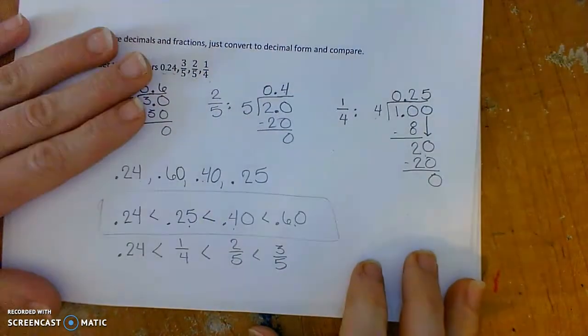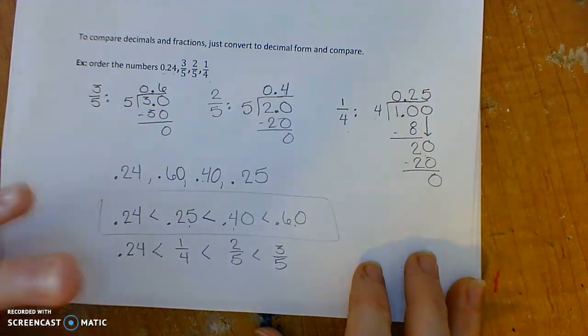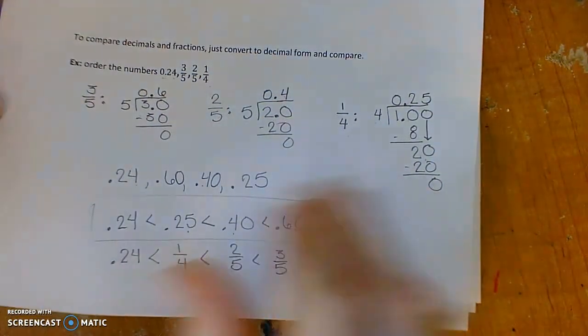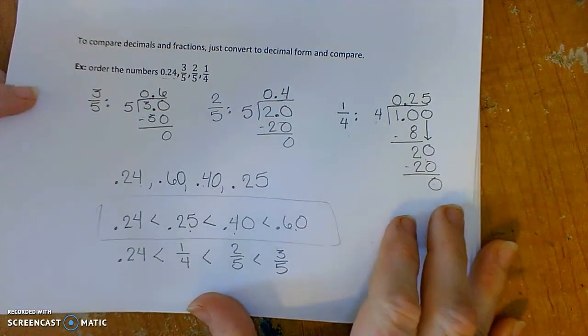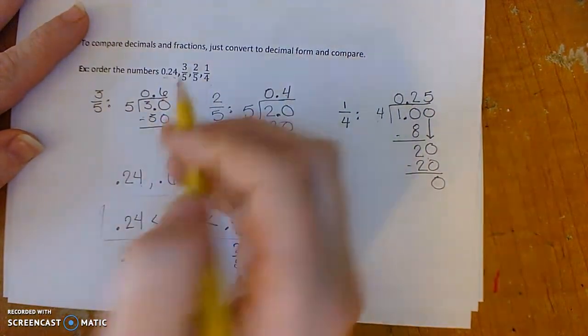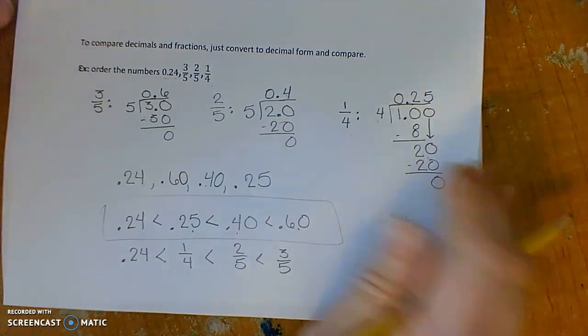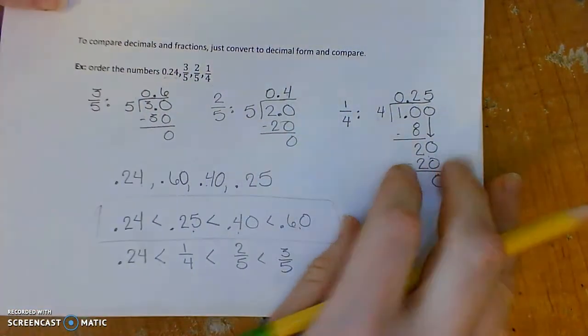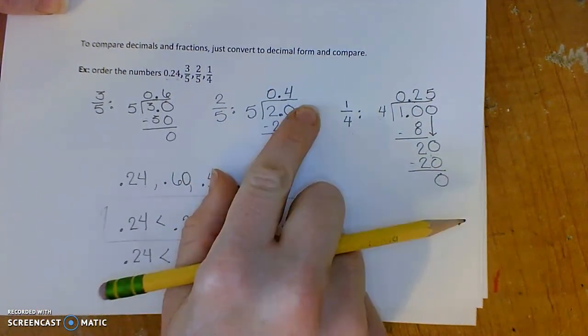All right, anyways, the procedure is, if you're comparing fractions and decimals, just write everything as a decimal and do your arithmetic there. Also, your calculator can help you with this. We don't have to do all these divisions by hand. You can use your calculator to do 2 divided by 5 to get 0.4.